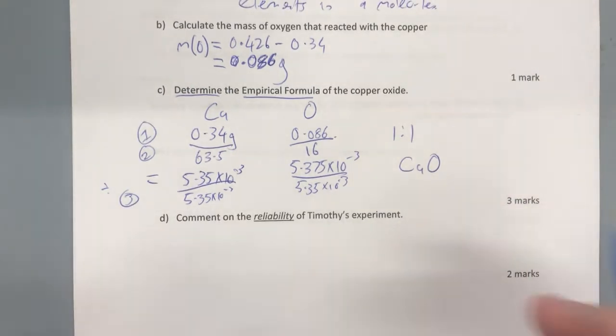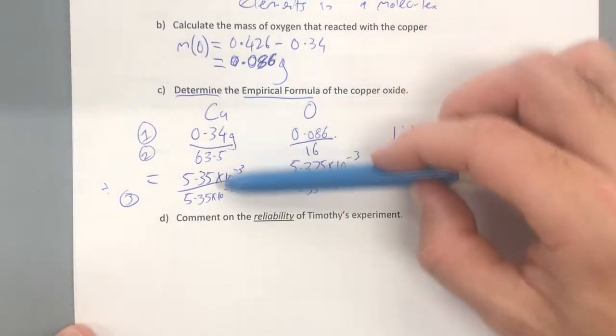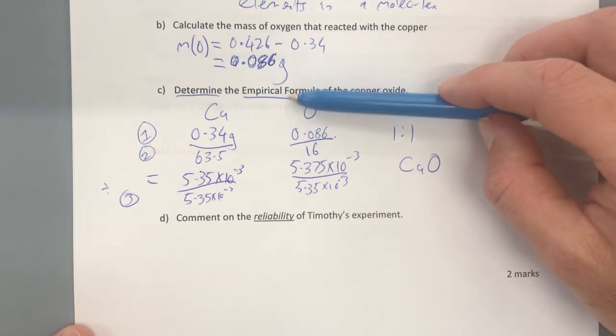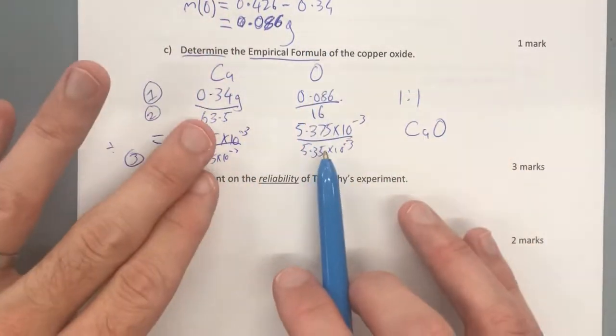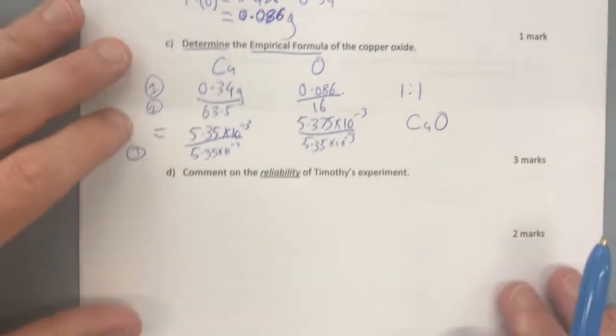That's how I work out my empirical formula. The key thing here is to remember, what does my setting out look like for determining the empirical formula? And that is, put your elements out and then work down the page to find my empirical formula.